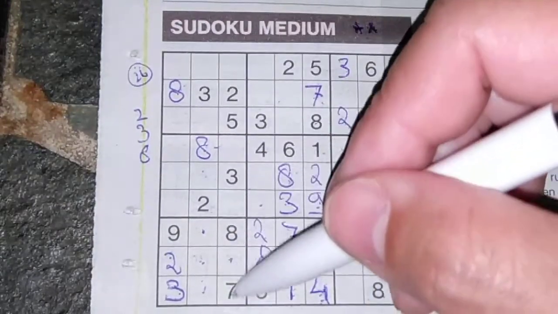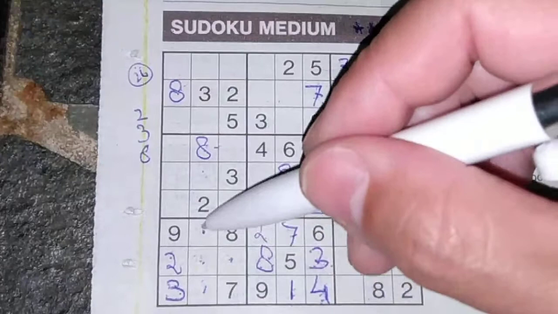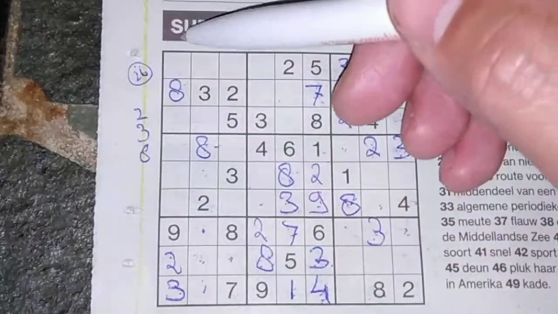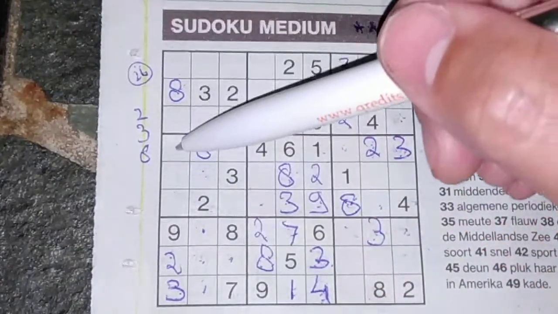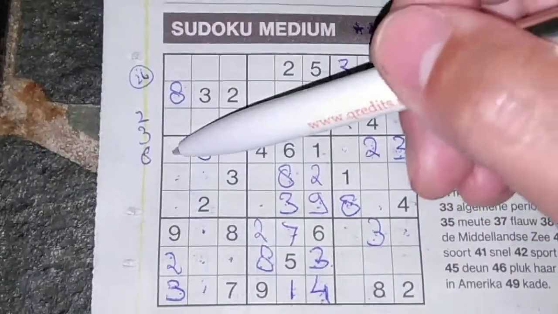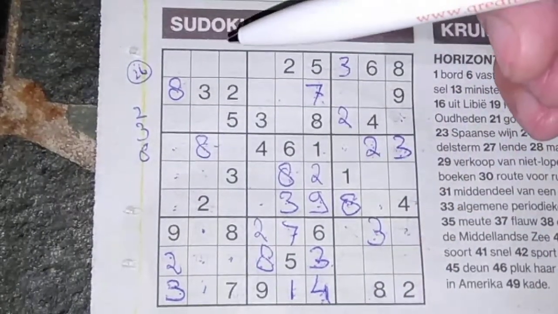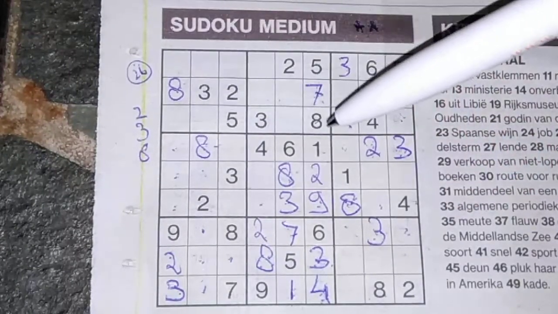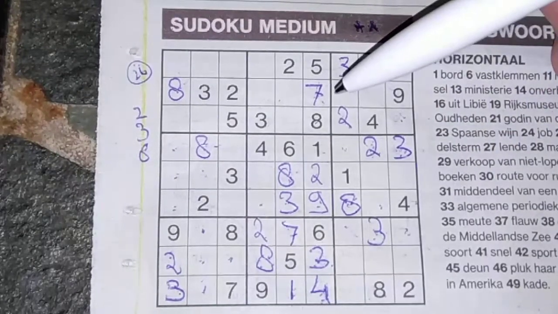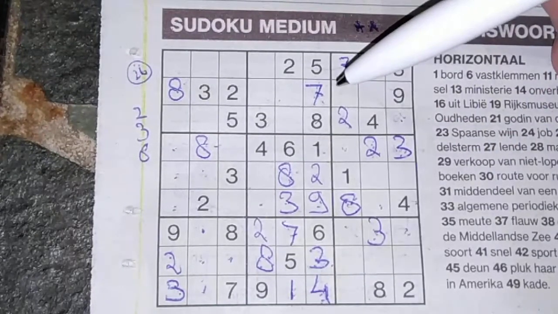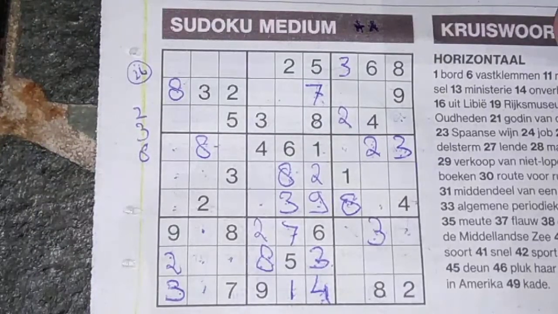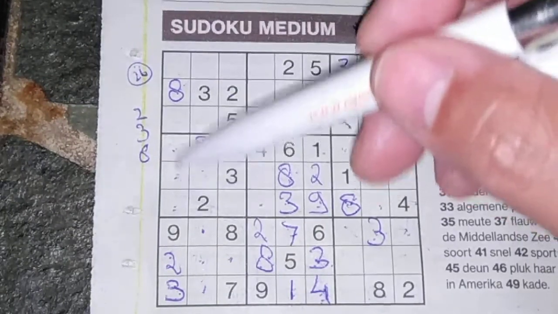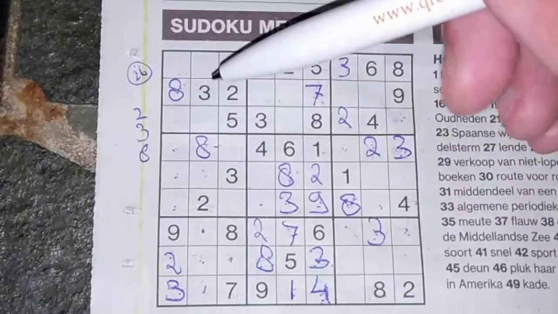We have a 5 in the third column. We have a 5 in one of those two boxes in the second column. So in the first column, the only 3 places for the 5 should be here, here, or there. I cannot continue with the 5. Stupid move. I cannot. Let me see another digit. So I know here must be a 5.